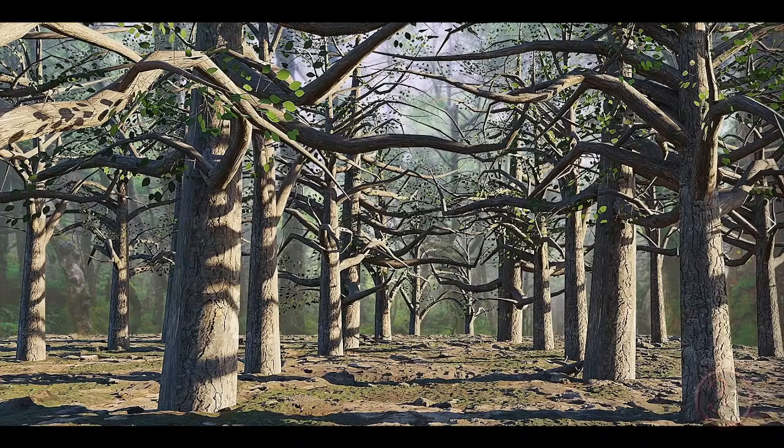Basically, we'll be learning how to add variety of trees, and this is what we will try to achieve. Just to give a nice touch to end the video. Okay, so let's go and then start the process.